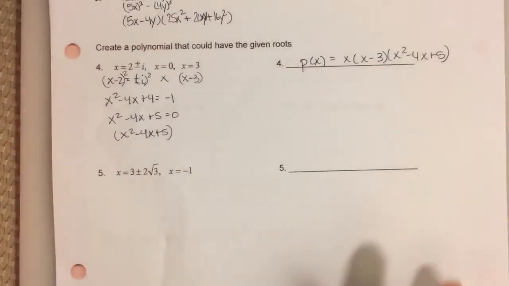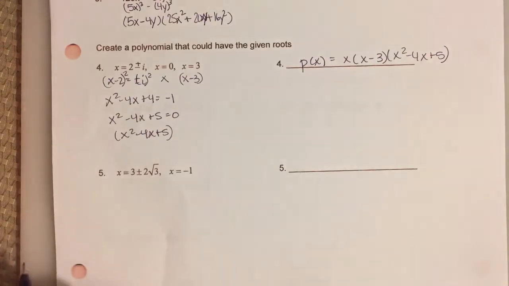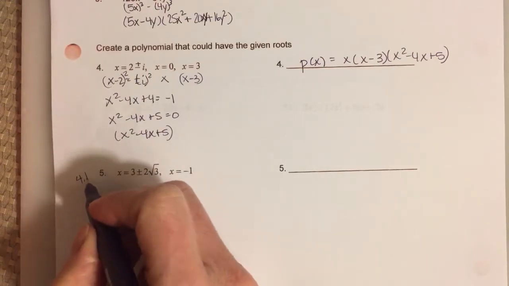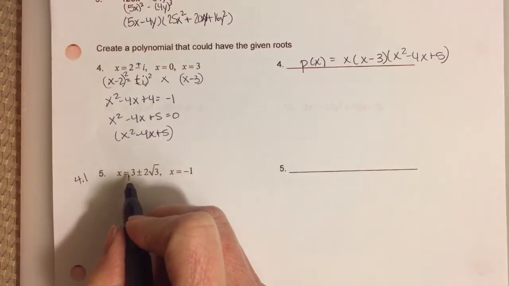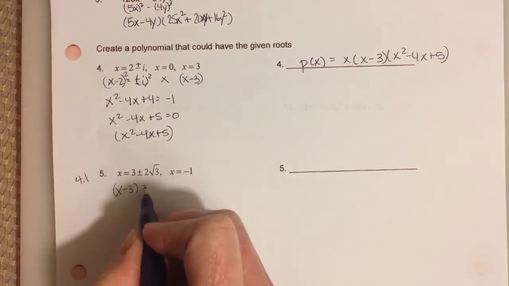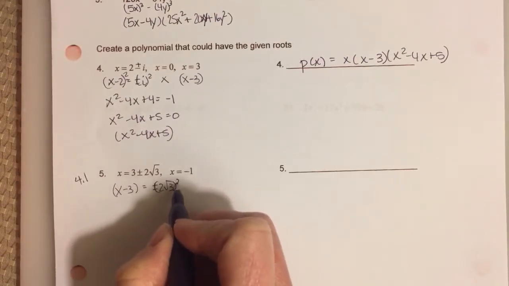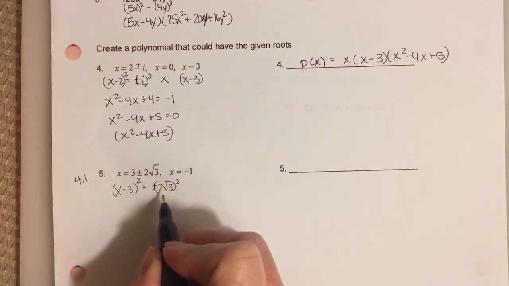I'm not going to do problem 5 all the way, but I had a lot of students asking me about squaring the 2 rad 3. There's an example in your 4.1 notes, because this is section 4.1, that's almost identical to this. But step 1, when you're reverse completing the square, I'd get an x minus 3 on the left equals a plus minus 2 rad 3 on the right, and then I would square both sides. In squaring this term, I would square each part.